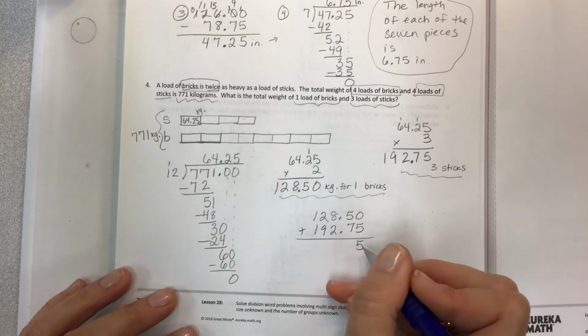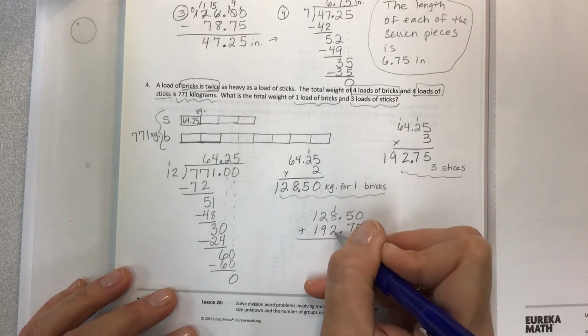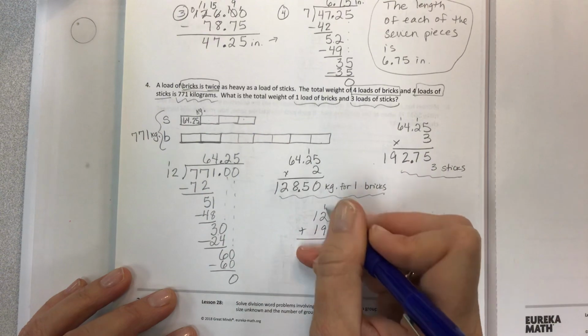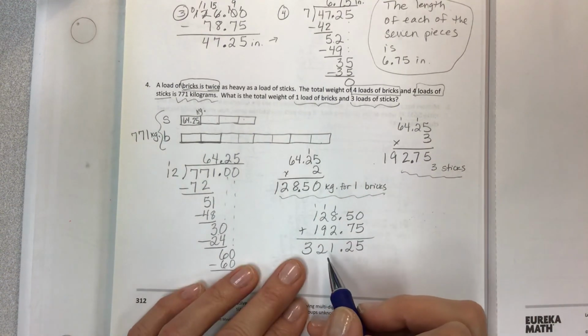Right. 0 plus 5 is 5. 7 plus 5 is 12. Carry the 1. 8, 9, 10, 11. 9, 10, 11, 12, and 3.